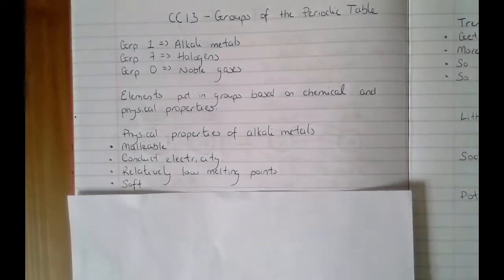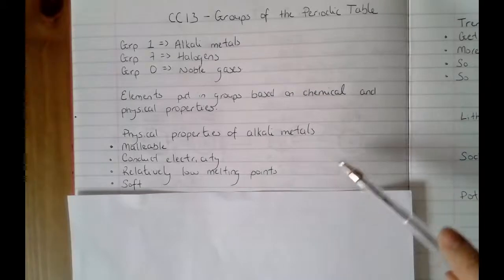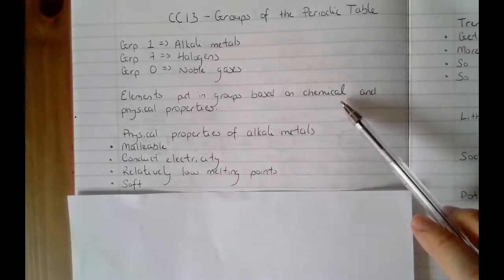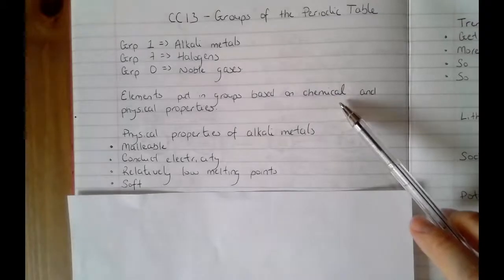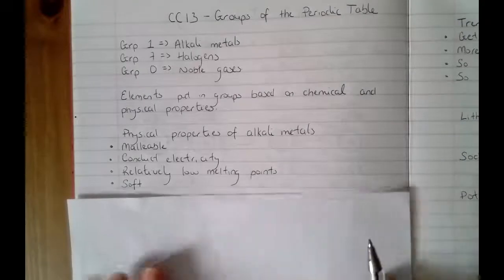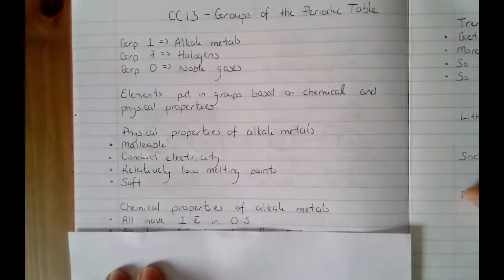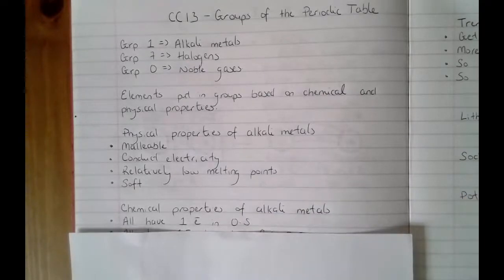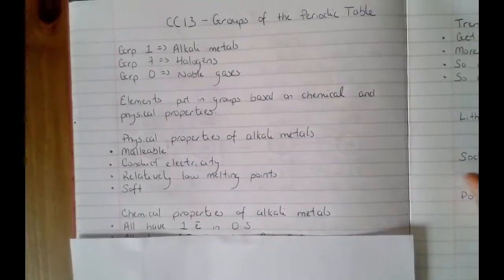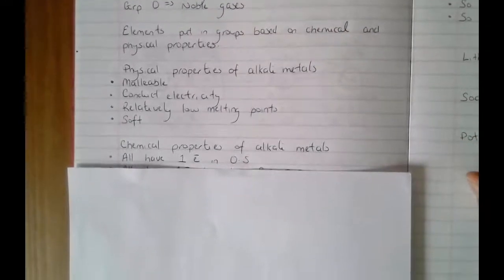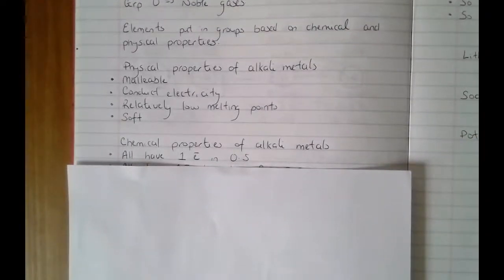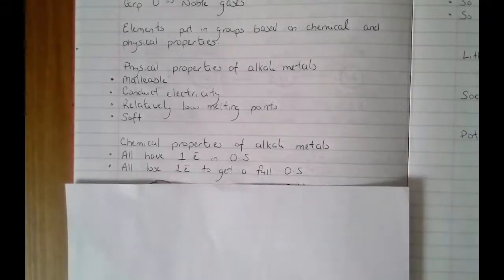The other thing we need to look at is their chemical properties. When we're talking about chemical properties, we're looking at how the alkali metals react. If we're looking at their reactions, we need to be looking at their electrons. All group 1 metals have got 1 electron in their outer shell. That's why they're in group 1, because they've got 1 electron in their outer shell. And when metals react, metals always lose electrons. In the case of the group 1 metals, they will lose 1 electron. When they lose this electron, they will get a full outer shell.